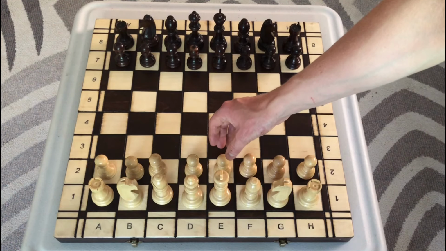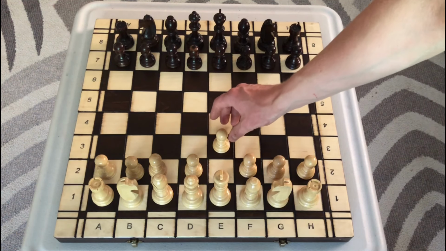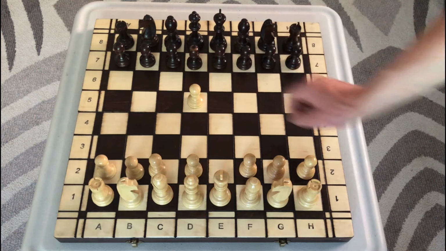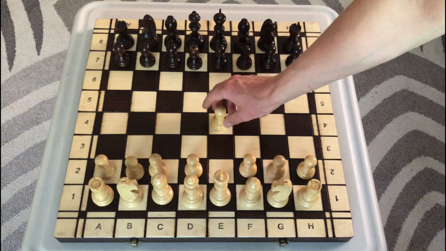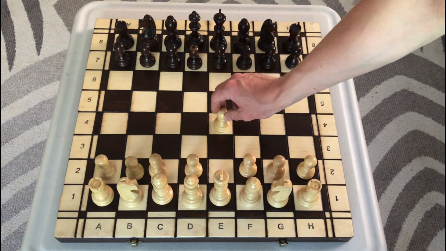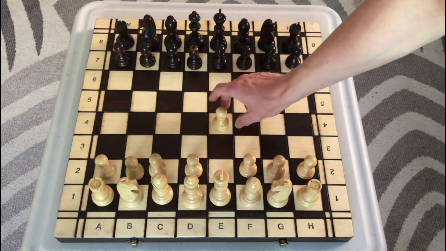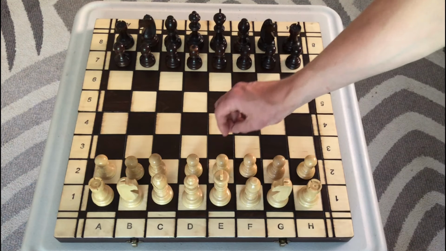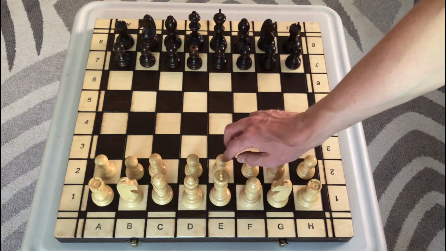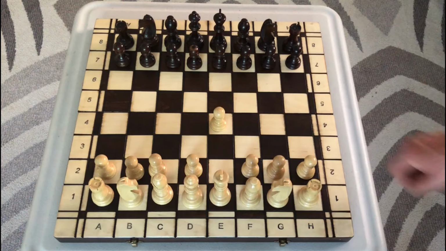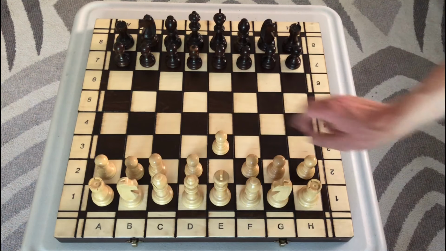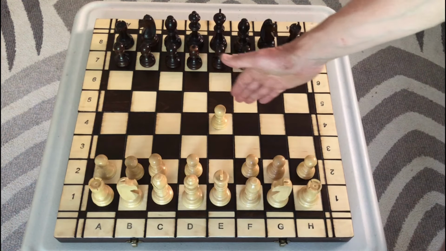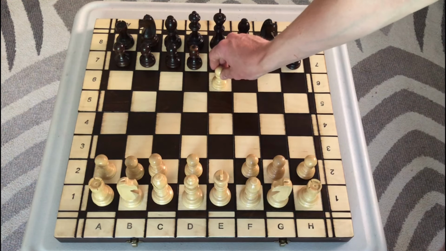The pawn can only move one square at a time. It cannot just go diagonally like that. It can capture diagonally, but you cannot just go like this. Another thing to know about the pawns, from the beginning you can either go 2 squares or only 1 square. Once you went 2 squares here, from now on you only go 1 square at a time.